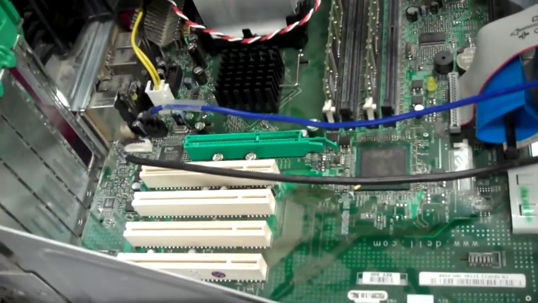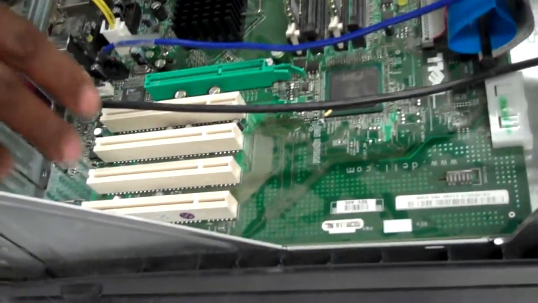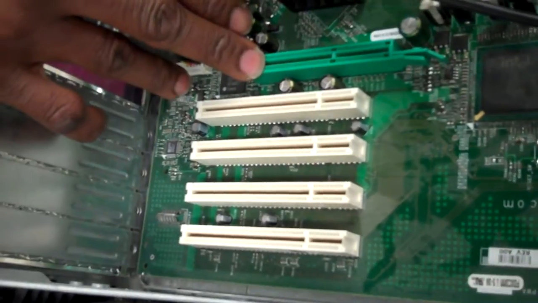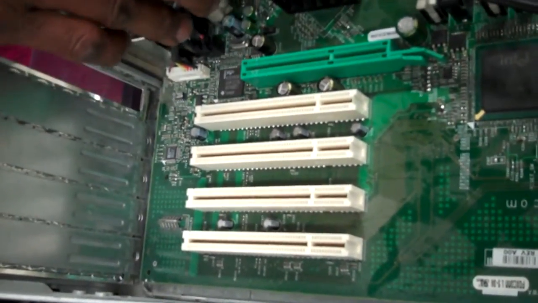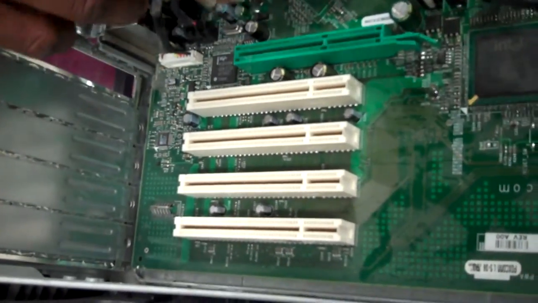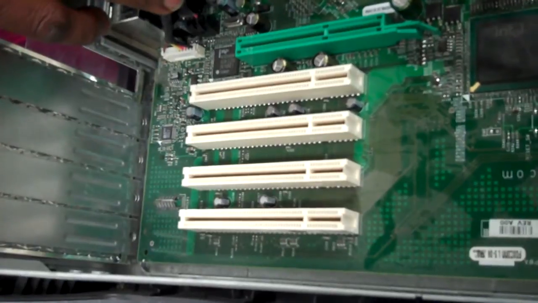The next part we're going to discuss is the PCI expansion slots. Here we have four white ones, and then we have a green one. Here we can put extra video cards or other components to upgrade.